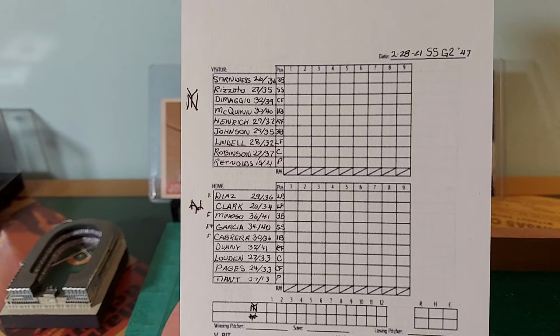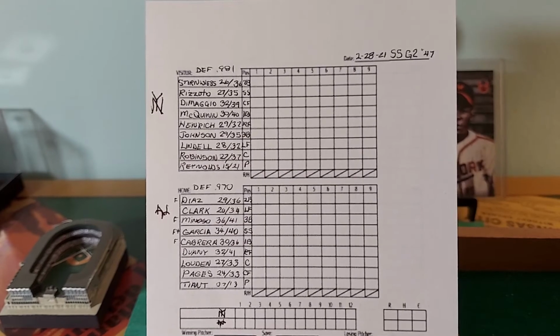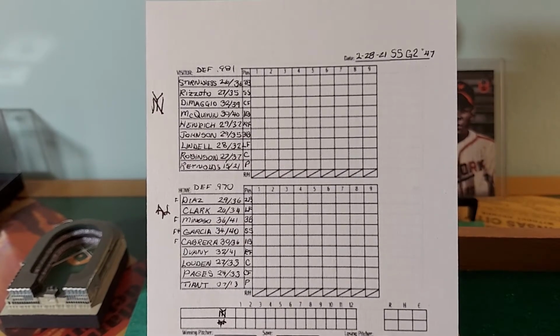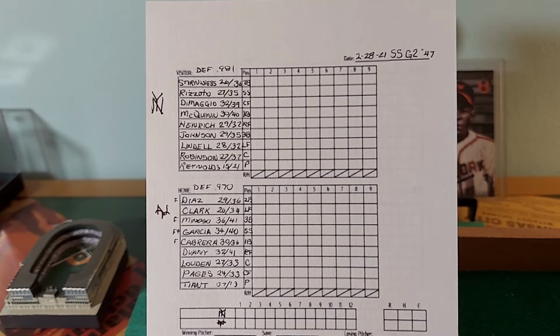And for the Yankees, 981 was the fielding percentage, so a roll of 5 or 6 on the 6-sided die will be an error. 970 was the Cubans' defensive ability, and so a roll of 4 through 6 will be errors on the New York Cubans.